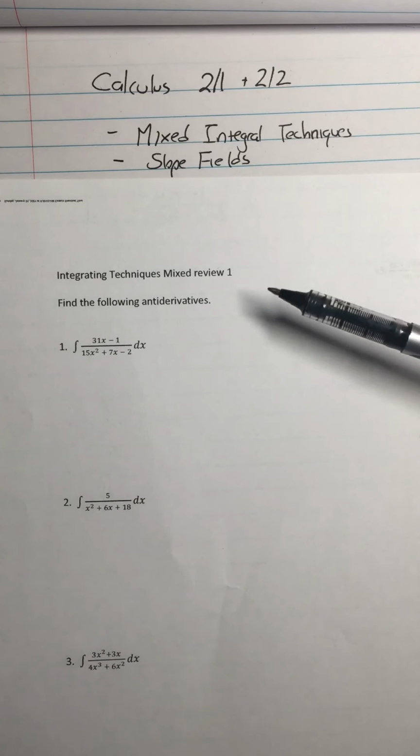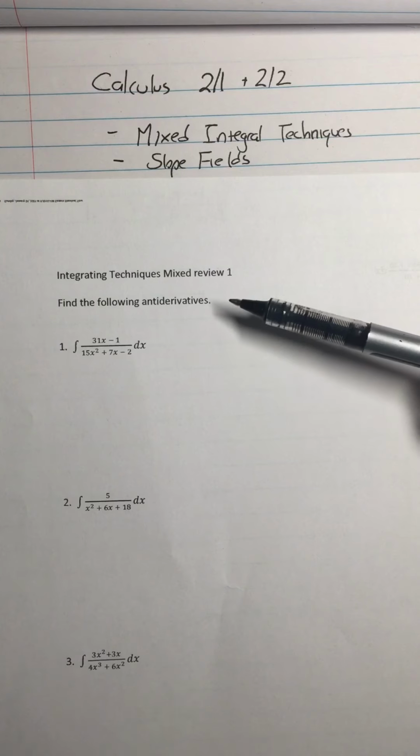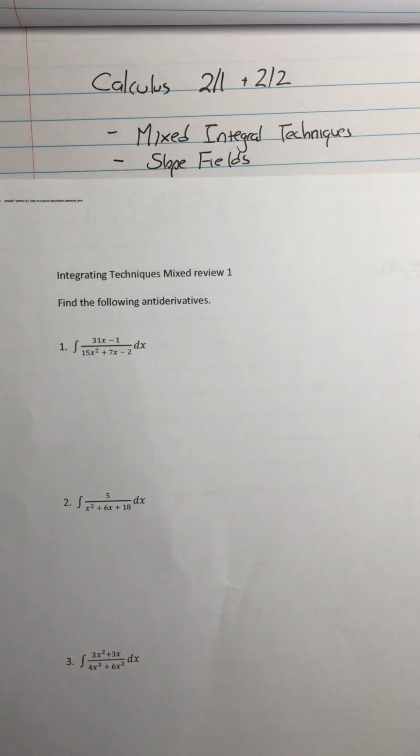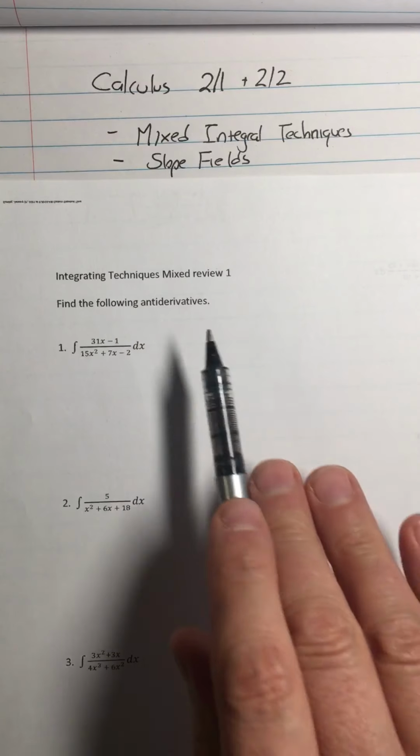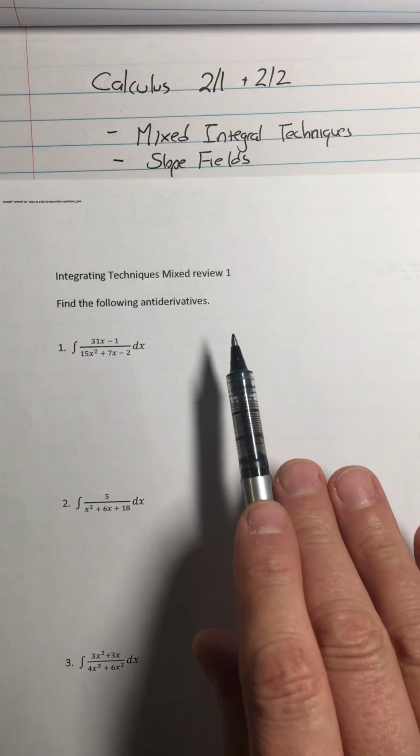All right, so here we go. I was going to start with the mixed integral techniques. So what I've got is a big slew of integrals. This is techniques mixed review number 1, which I encourage you to have in front of you in either print or digital form. We have 3 handouts today. Mixed review, all right, just for this part, I think there's going to be at least 4 handouts.